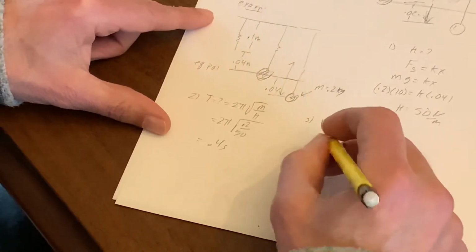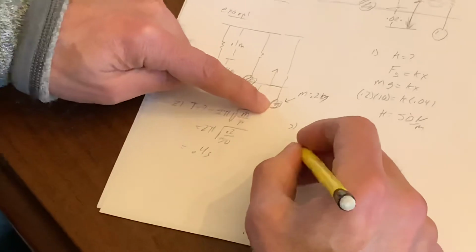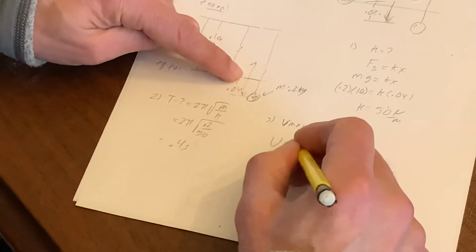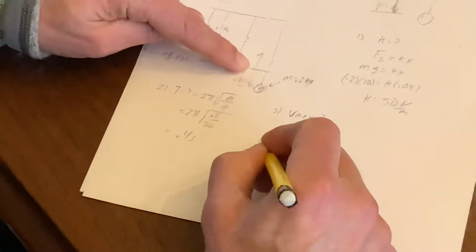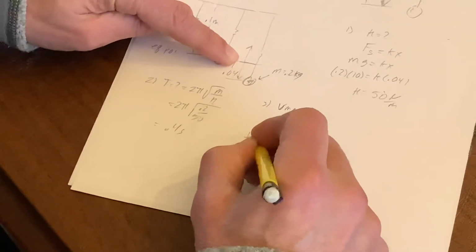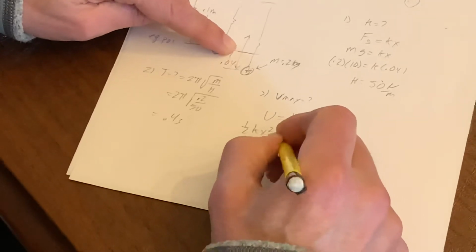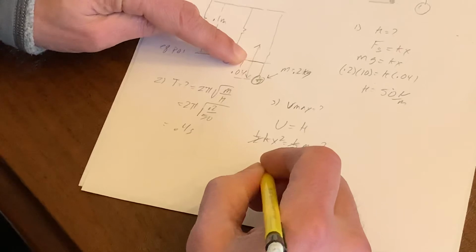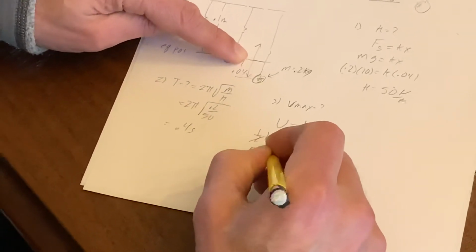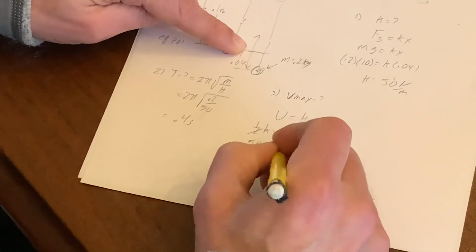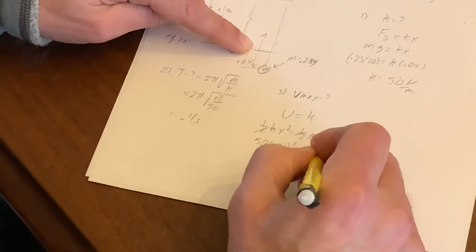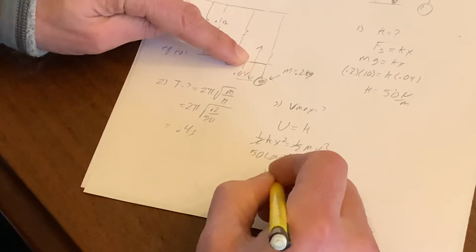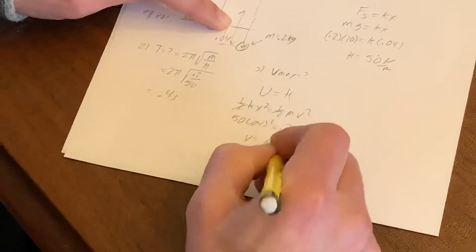So what do I have for Vmax? What type of energy do I have at the bottom? That's spring potential. And at Vmax, when I'm right here, that's kinetic. So 1/2 kx squared equals 1/2 mv squared. I can do a little slashing and burning right there. So I have 50 times 0.04 squared is equal to 0.2 v squared. Doing some math, I got a Vmax of 0.63 meters per second.